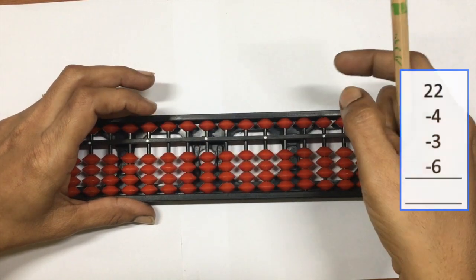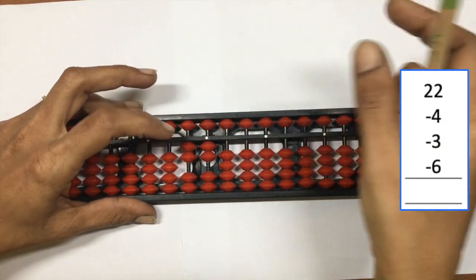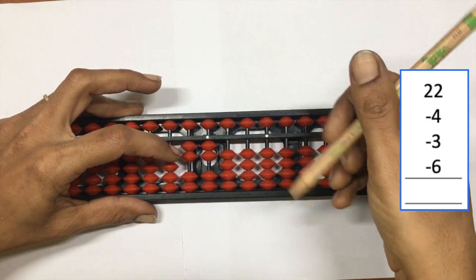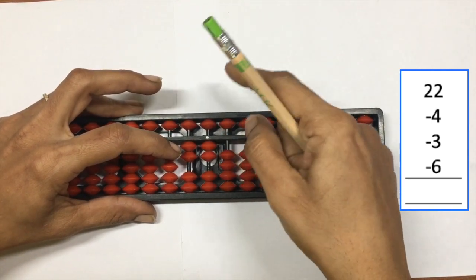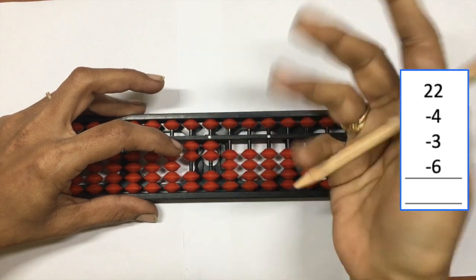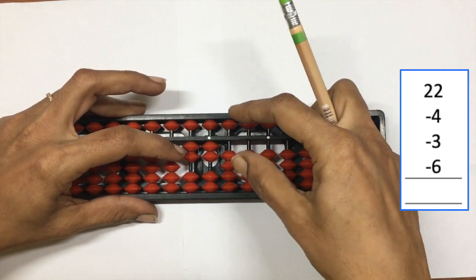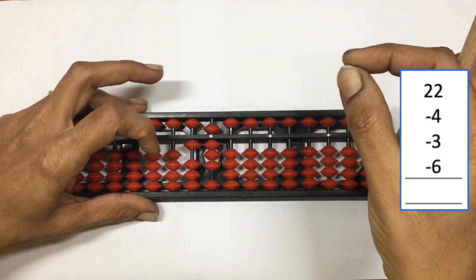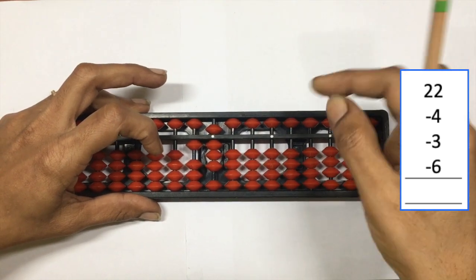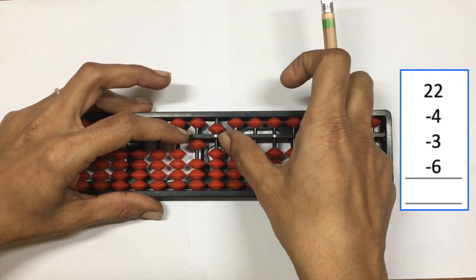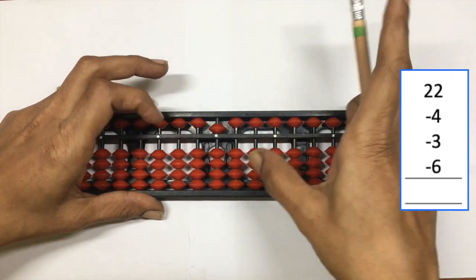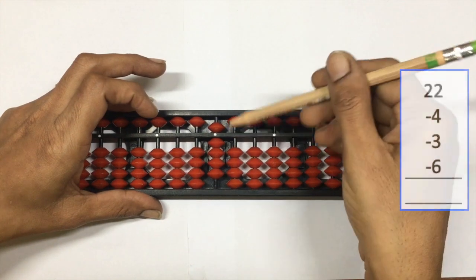Next sum, 22 minus 4. To do minus 4, directly we can't do minus 4, and also we can't use the small friend as plus 1 minus 5. So to do minus 4, minus 10 plus 6. Next, minus 3, directly we can do minus 3. Minus 6. How to do minus 6? Minus 10, we should add the friend. Answer is 9.